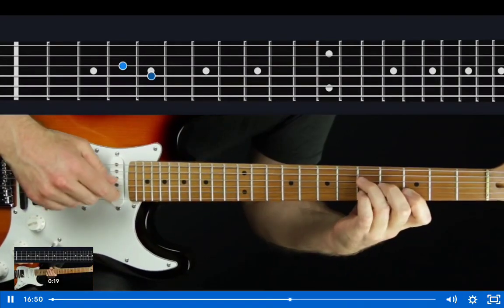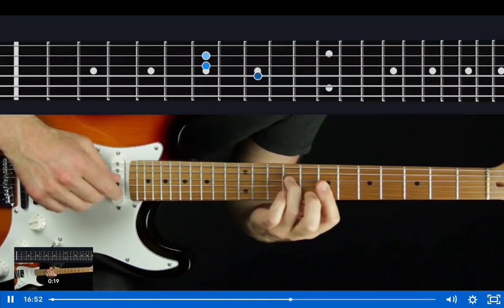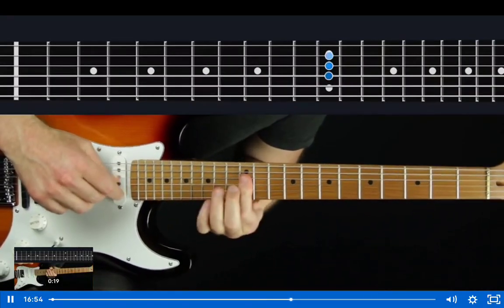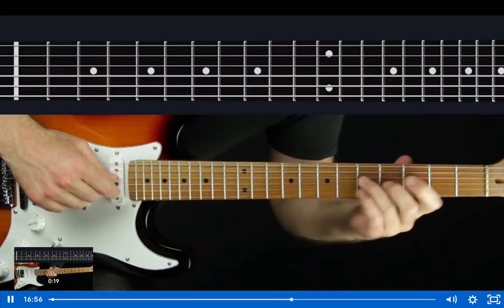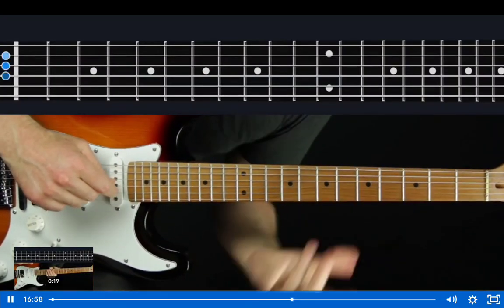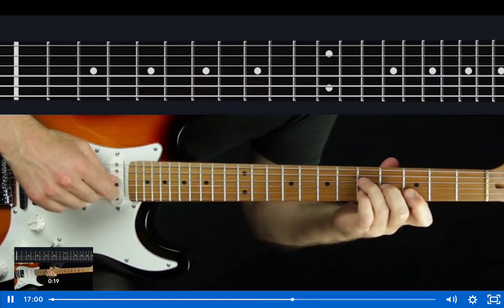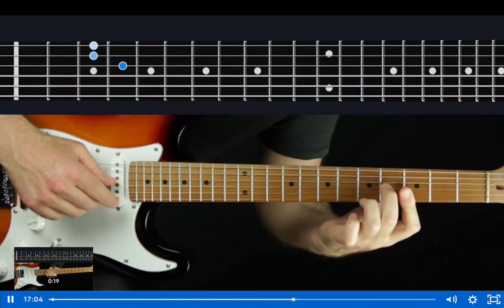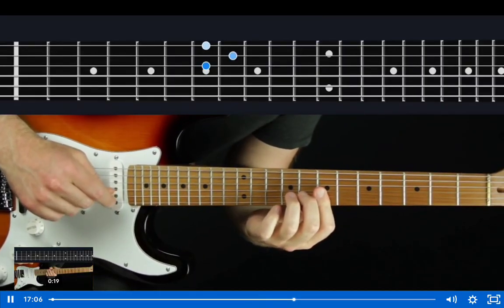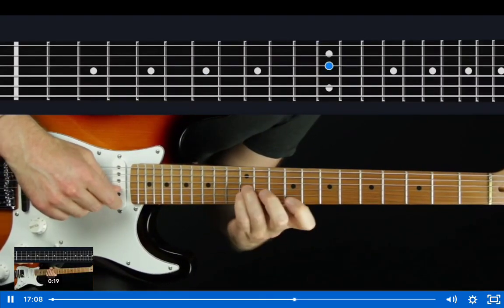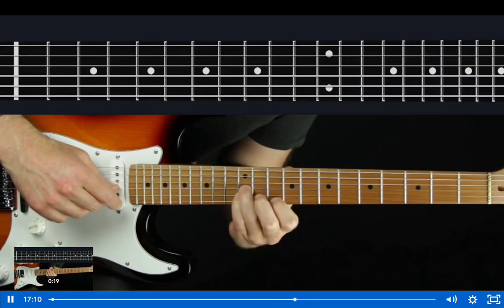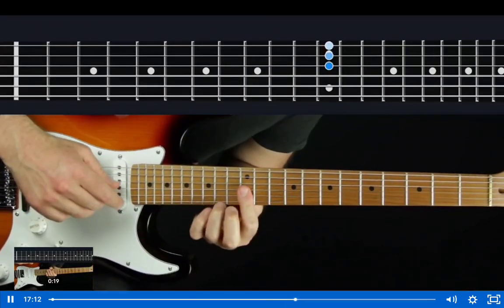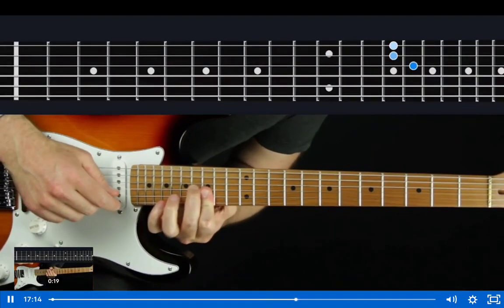There's that melody note. Right? Pretty cool. You can hear it coming together as very, very melodic, okay? 1, 2, 3 of the scale or of the chord, and then that's sharp 4 of the scale. That's 5, 6, 7, 1. Now that's that.